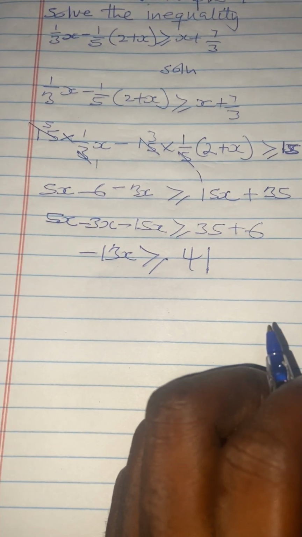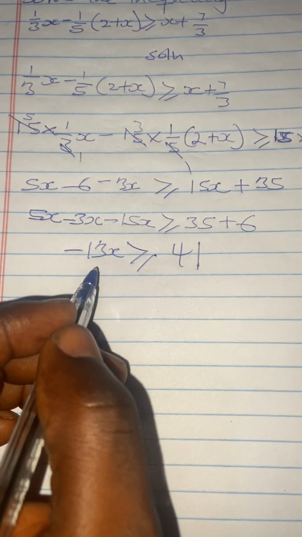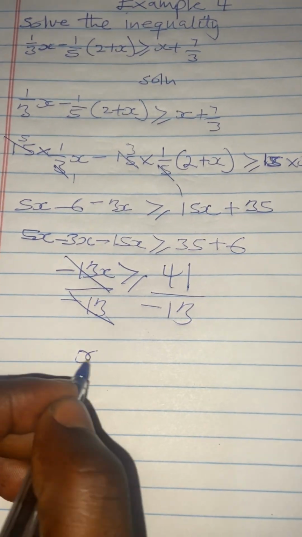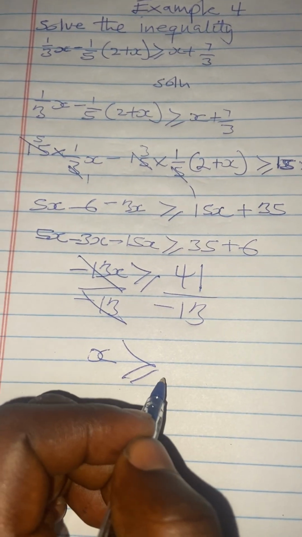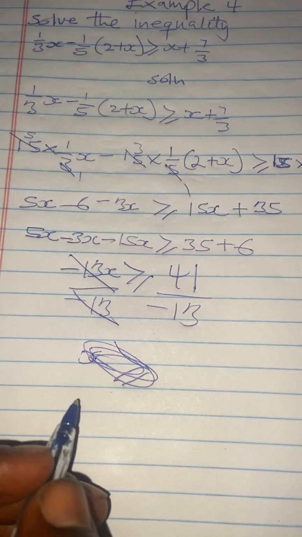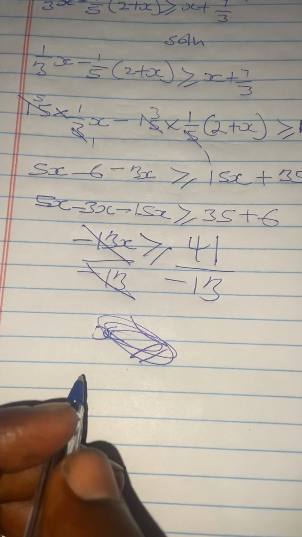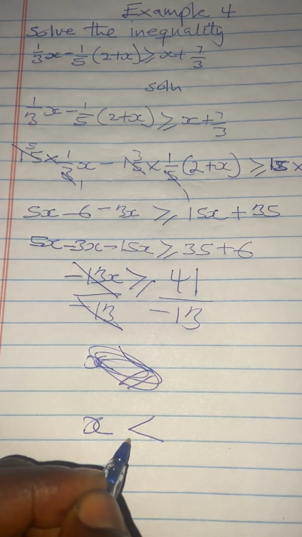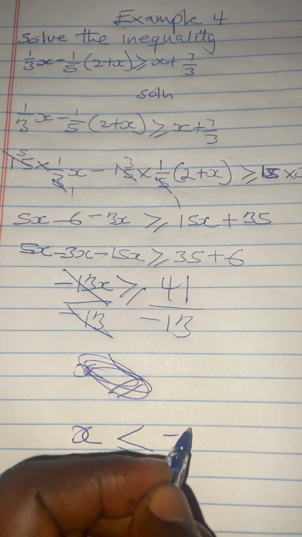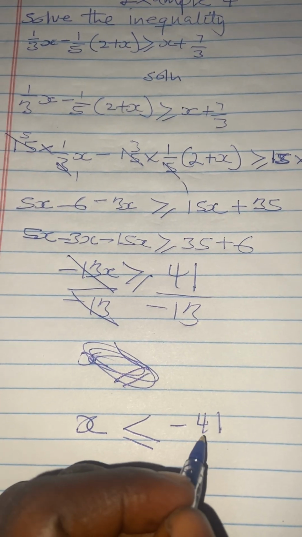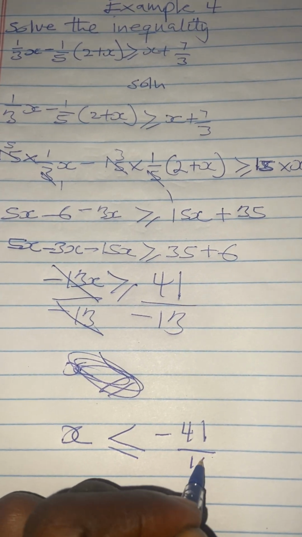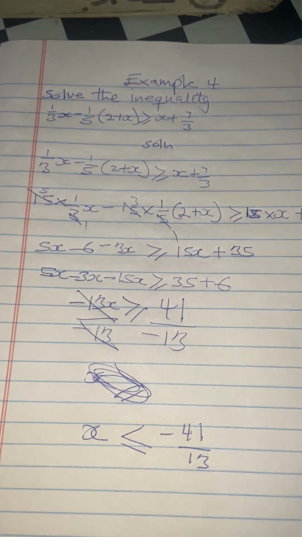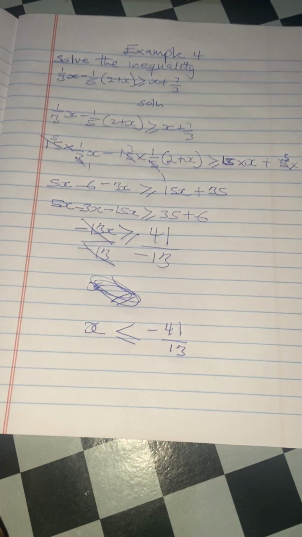So you divide both sides by the coefficient of x, which is negative 13. So x. Once you divide by a negative number, the sign will change. So x is less than or equal to negative 41 over 13. Yes, that's your final answer, right? Yes, that's your final answer.